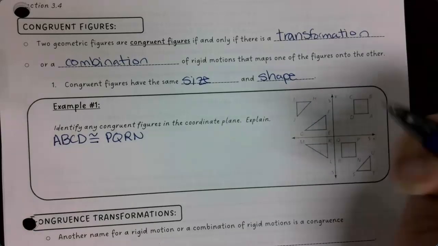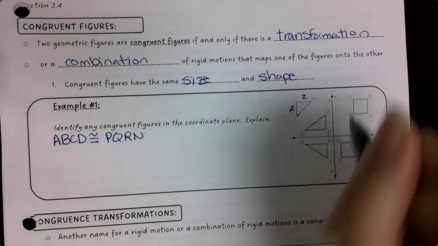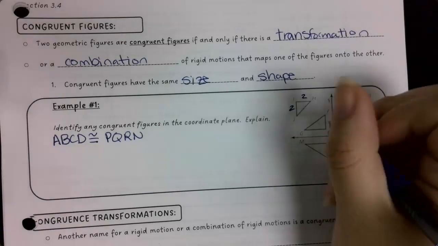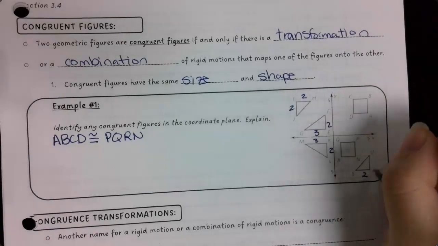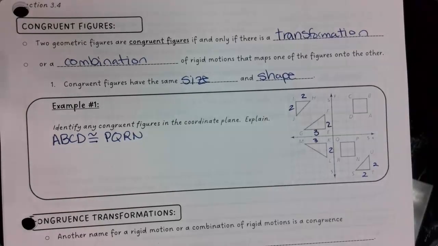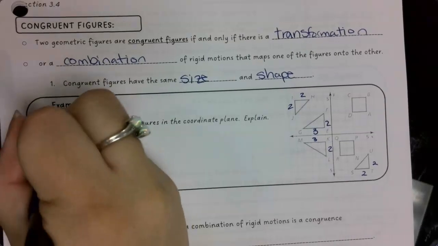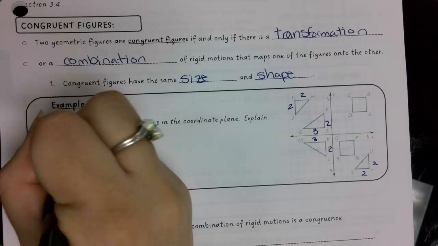Then if I look at my triangles, this one is 2 and 2 on its sides, this one is 3 and 2, this one's 3 and 2, and this one's 2 and 2. So the two triangles that have side lengths of 2 and 2 go together. So I have HIJ. This one gets the triangle symbol.